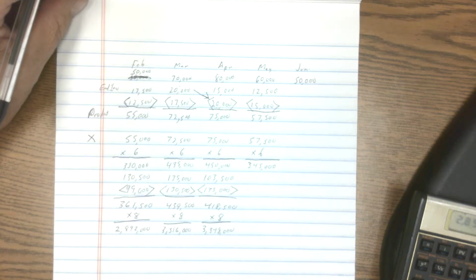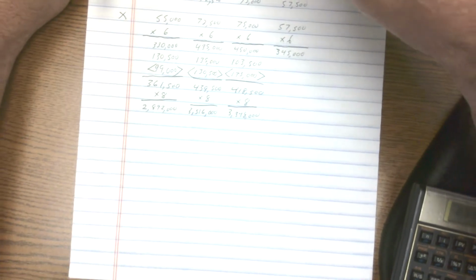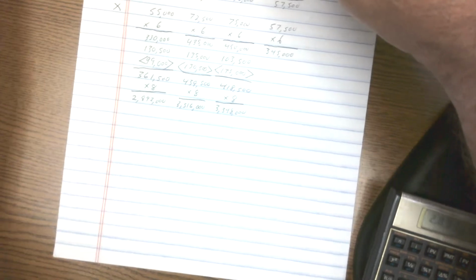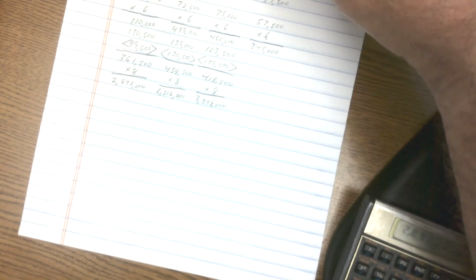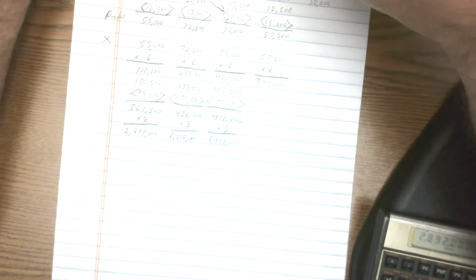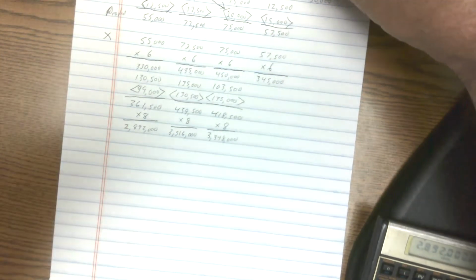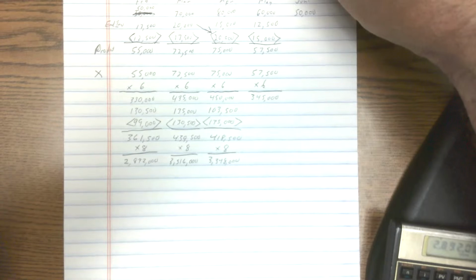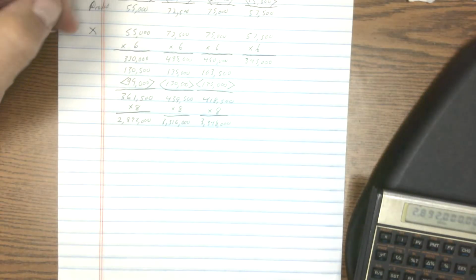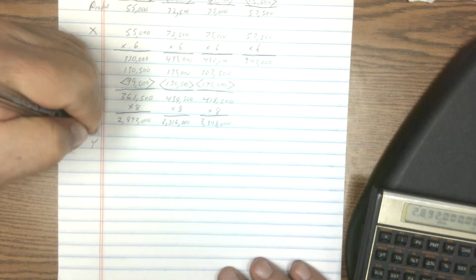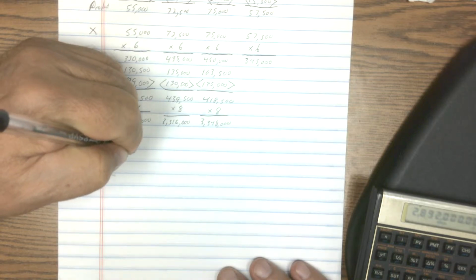Product Y, we do the exact same way. I'm going to slide it up here. That didn't work. There we go. And so again, for product Y, we do the exact same thing.